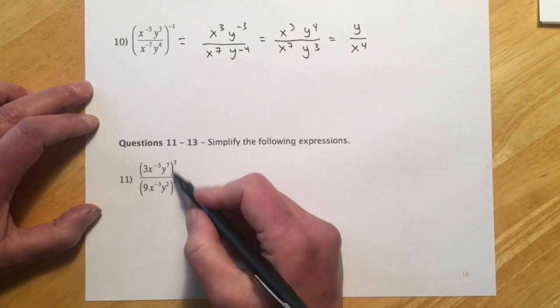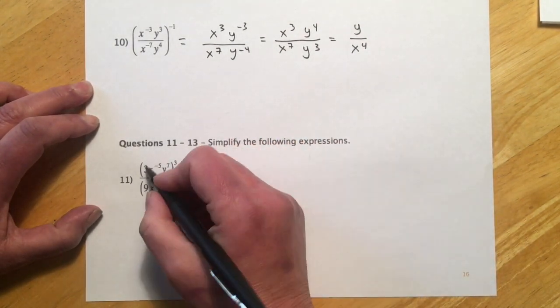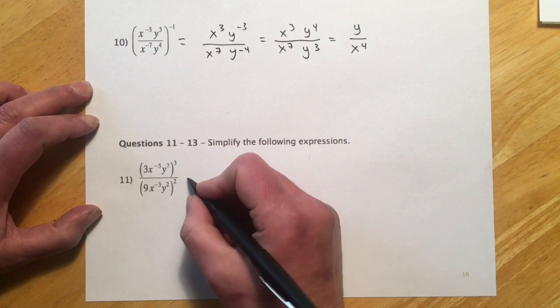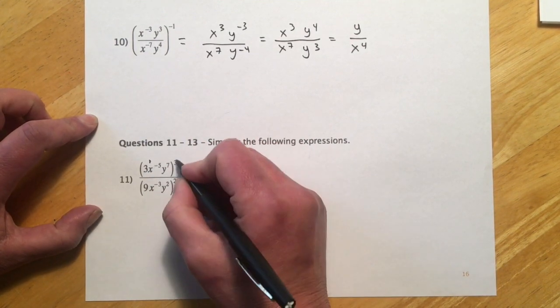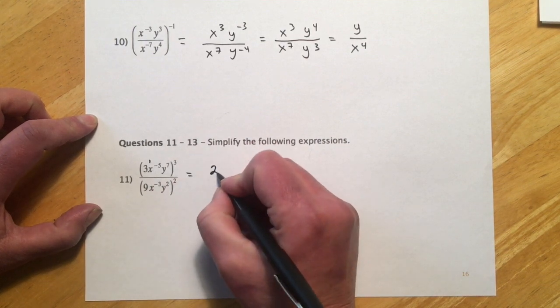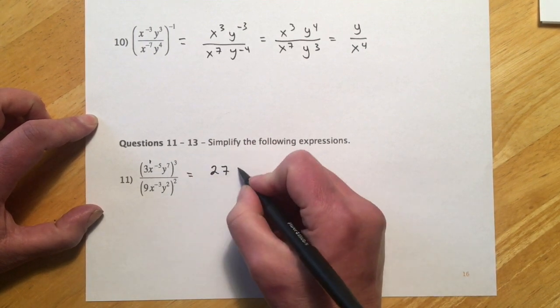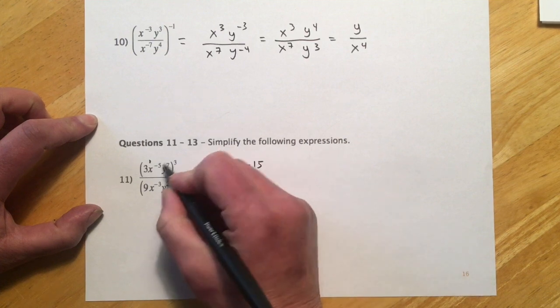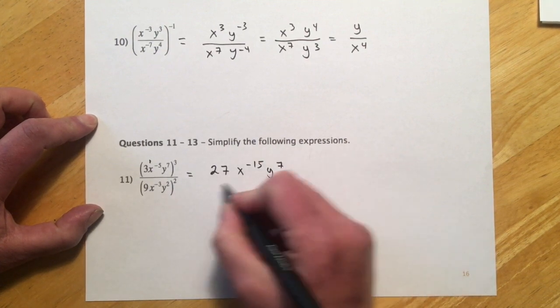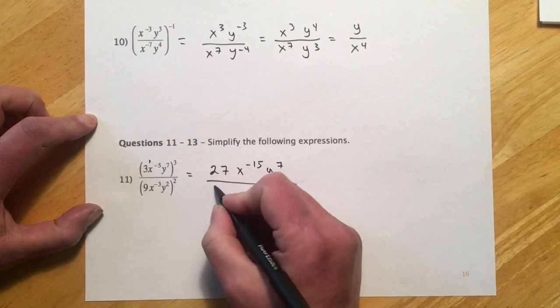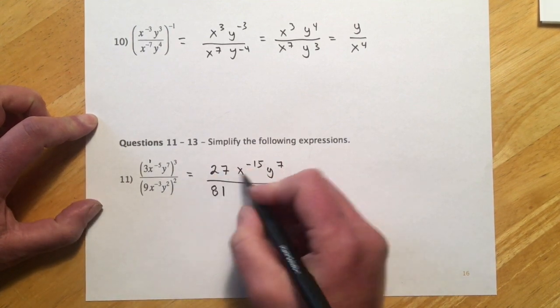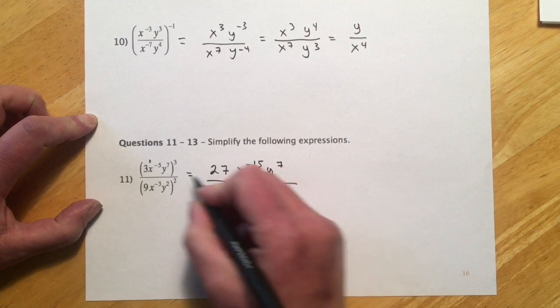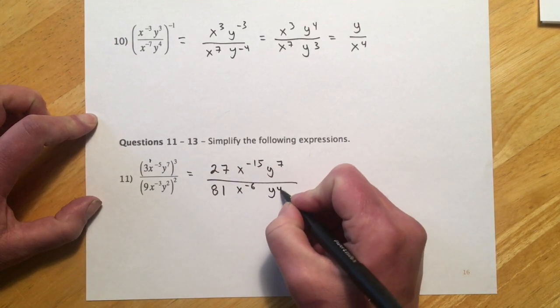So this one, 2 separate exponents, so I have to go ahead and do the cube and the square through first. So 3 to the 3rd, because it'd be 3 times 1, would be 27. And then x to the -15 and y to the 21. Downstairs I'd have 81, and 2 times -3 for x to the -6, and then y to the 4th.